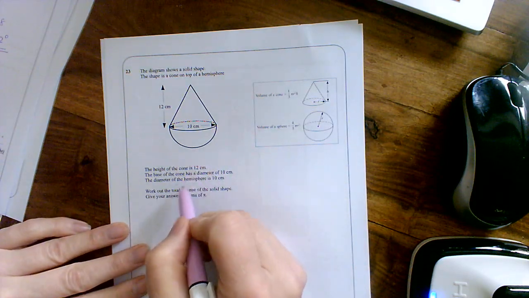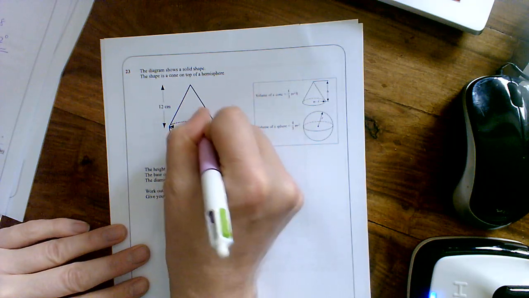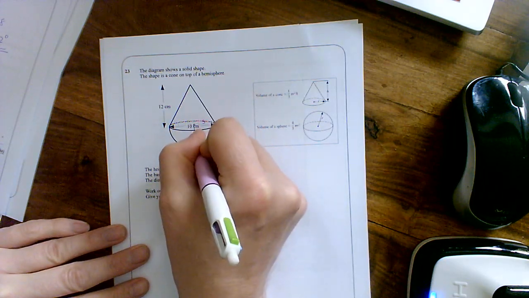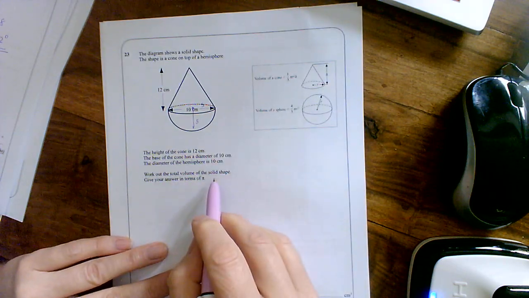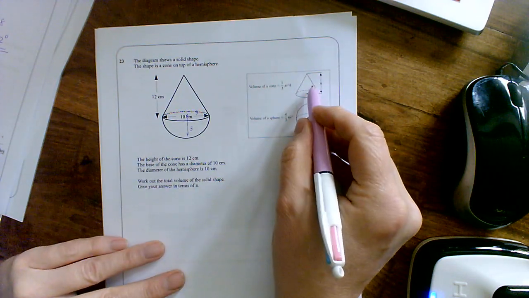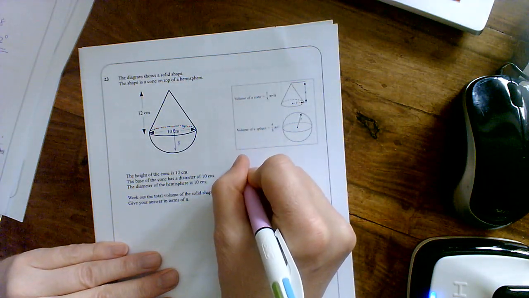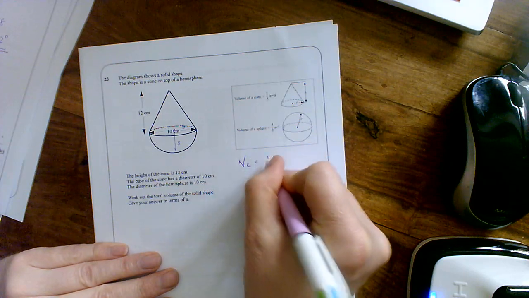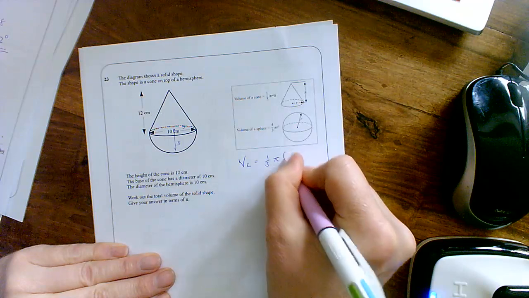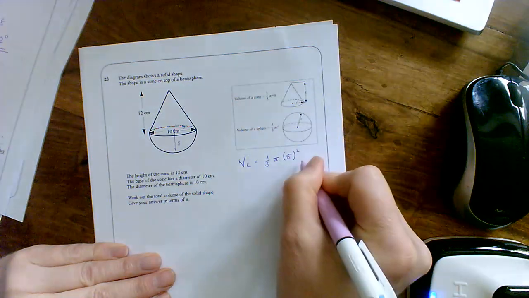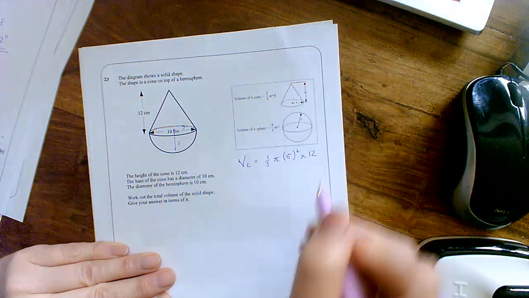The height of the cone is 12 centimeters. The base of the cone has a diameter of 10, so the radius is going to be 5, and that makes this height here 5 as well. To work out the total volume of the shape, the volume of the cone is 1/3, leave it in terms of pi, so 1/3 pi, the cone's got a radius of 5 squared times by 12, the height. So that's the volume of the cone.